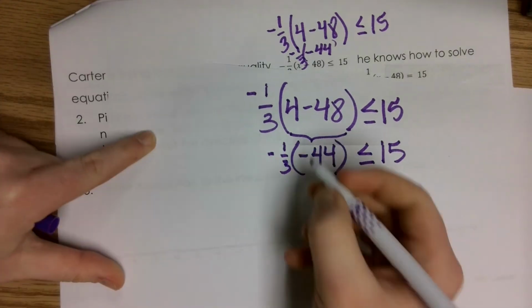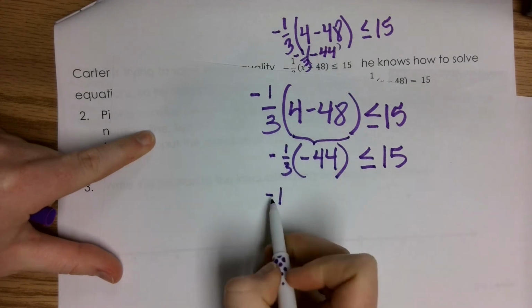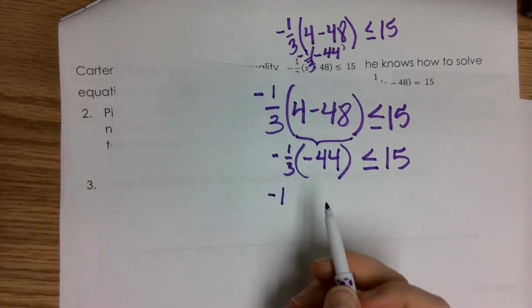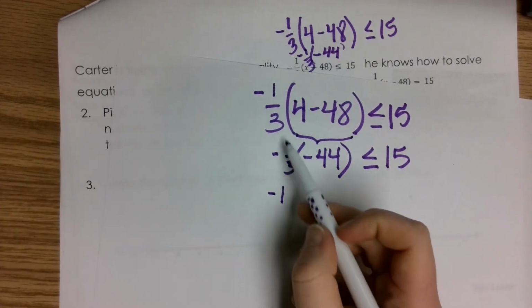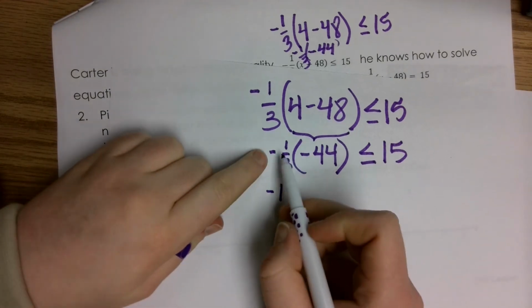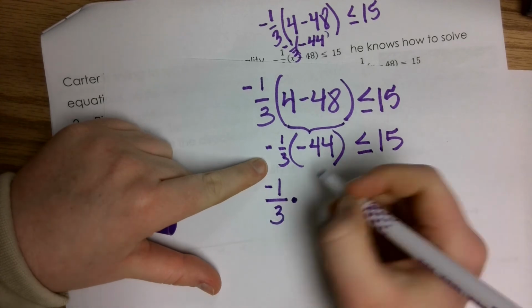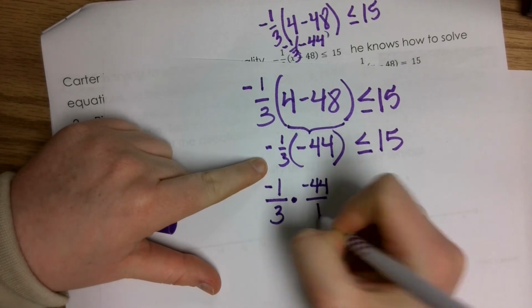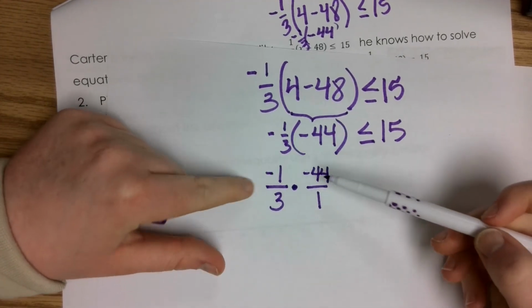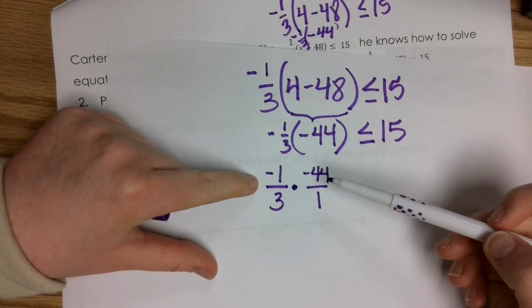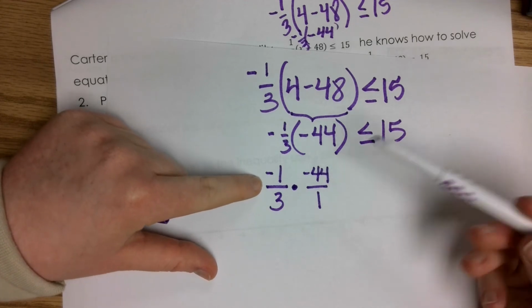When I do that, I always have that negative symbol go at the top for this multiplication. It can't go with both because that would have meant it's positive. So the negative symbol goes with the 1, all of that over 3, times negative 44 over 1. I recommend writing this because it really helps you remember those properties of operations with negative integers.